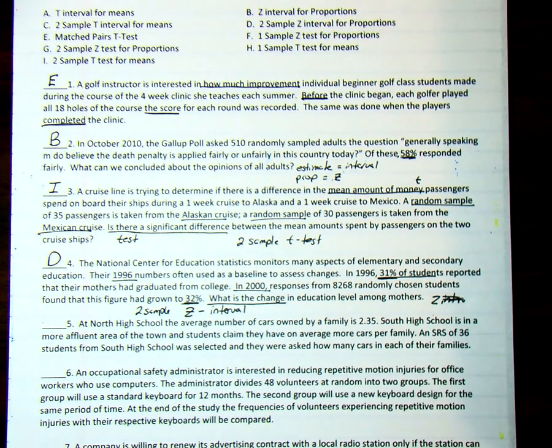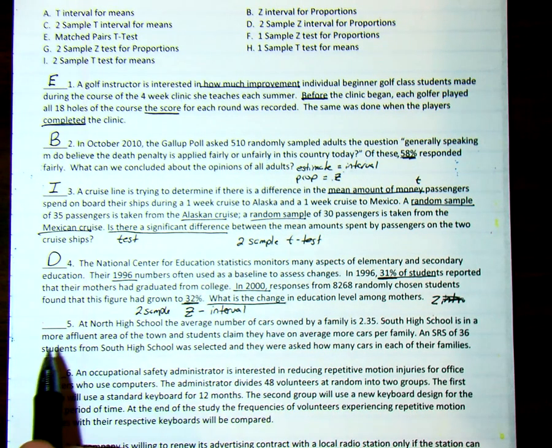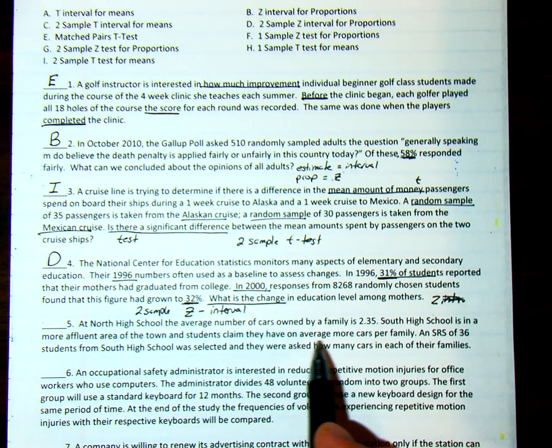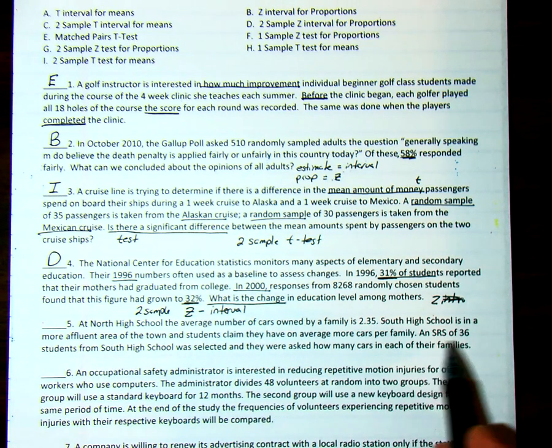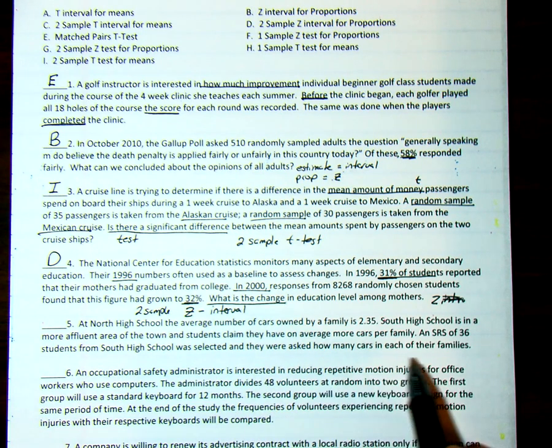Okay, at North High School, the average number of cars owned by a family is 2.35. South High School is a more affluent area of town, and students claim they have on average more cars per family. A simple random sample of 36 students at South was selected, and they were asked how many cars were in each family.